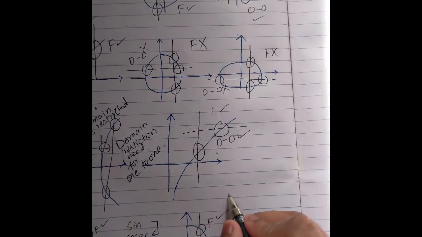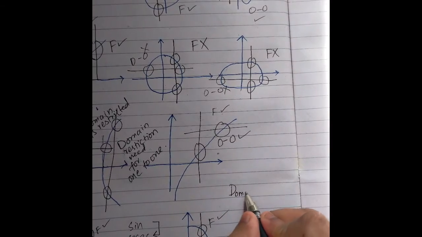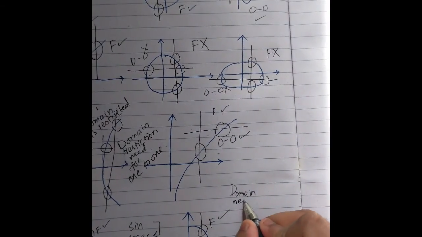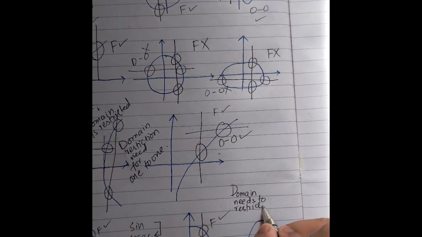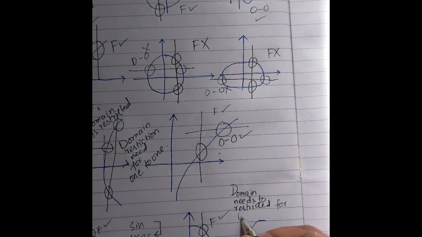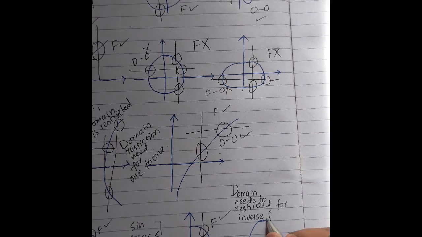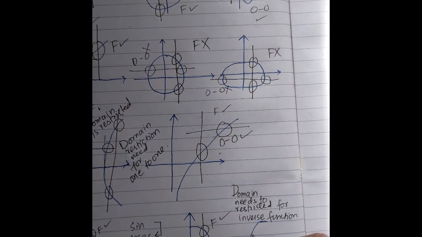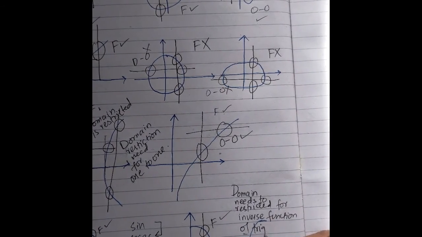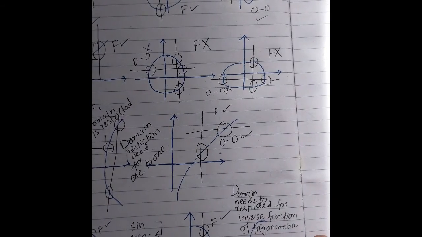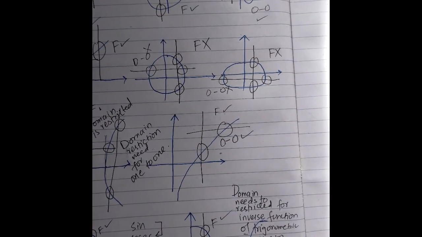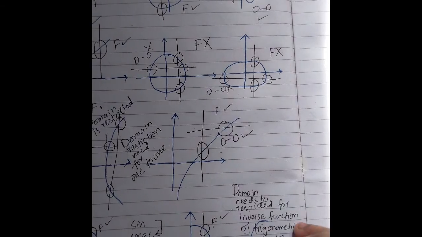I am writing it here. Domain needs to be restricted for inverse function of trigonometric ratios to exist. You need to learn this.